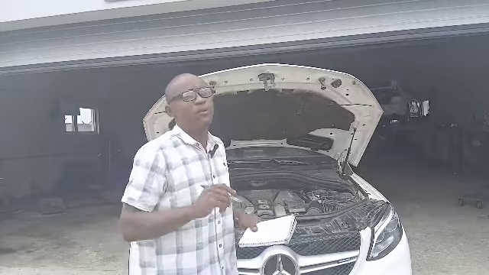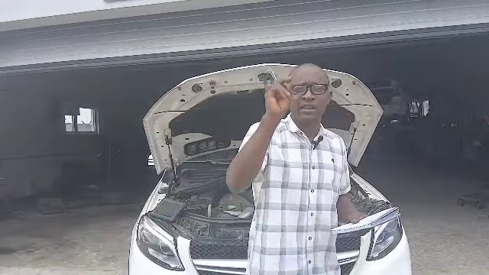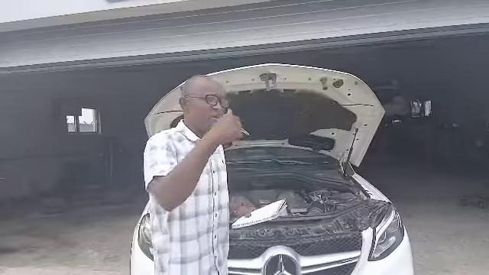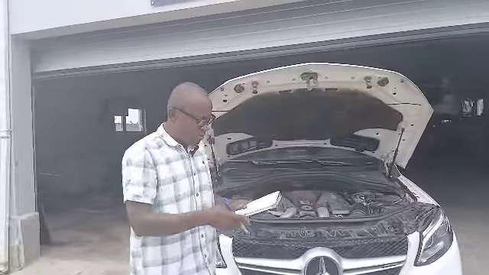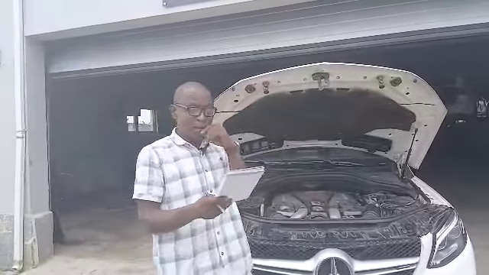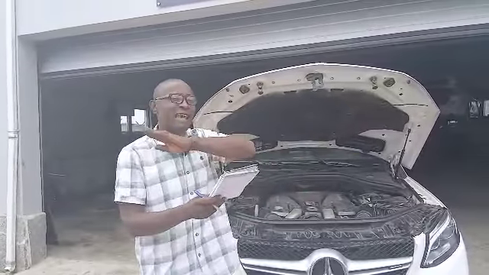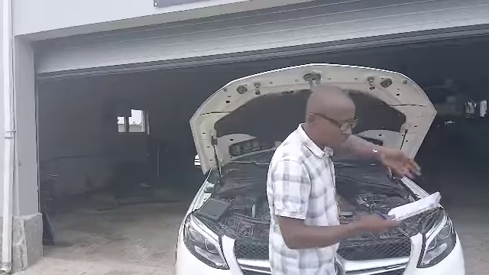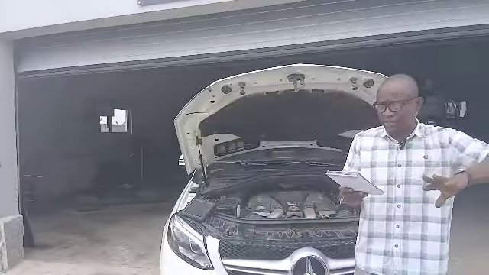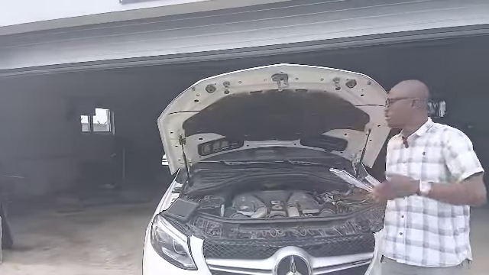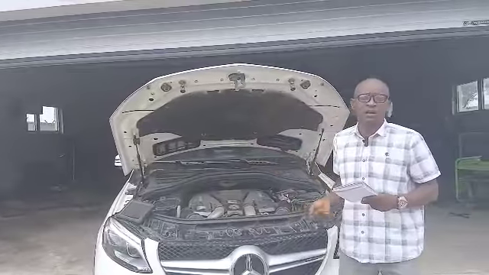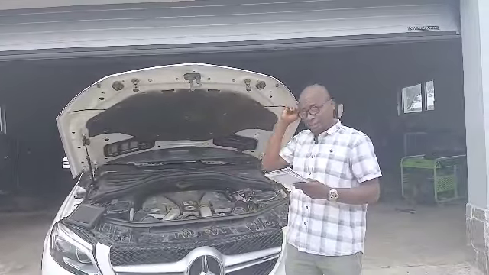Then on OBD1, we don't have real-time data. On OBD1, you cannot get real-time data, while on OBD2 you can. On OBD2, we have comprehensive monitoring. It tracks emission, engine, transmission, ABS, SRS, and many more. The OBD2 tracks almost all the systems on the car, while the OBD1 is limited.